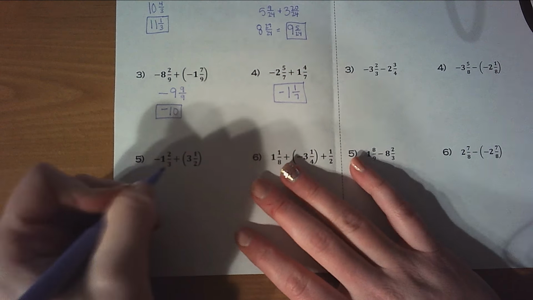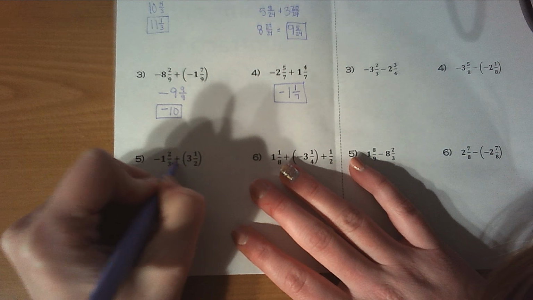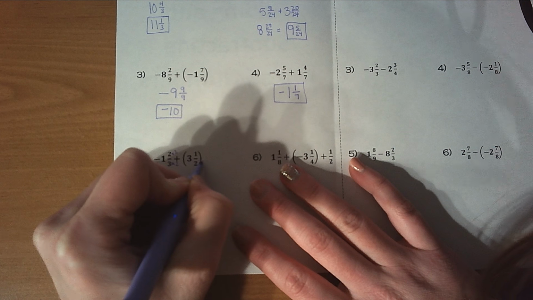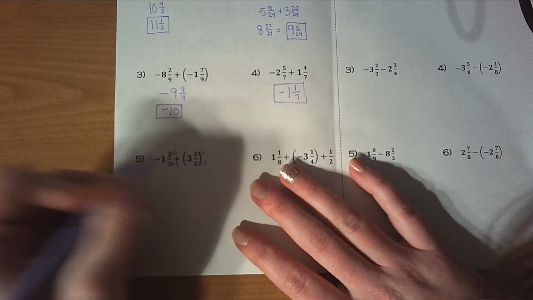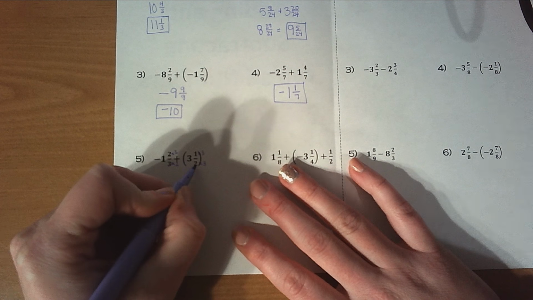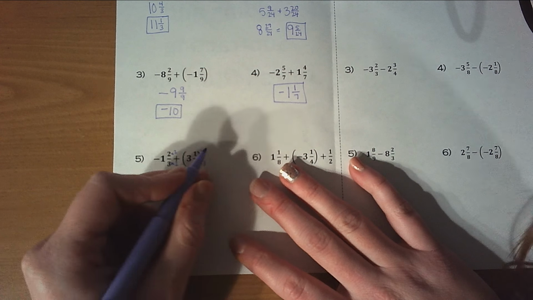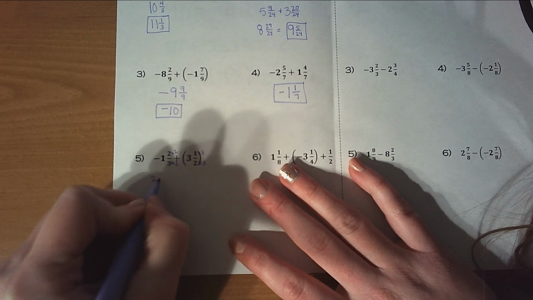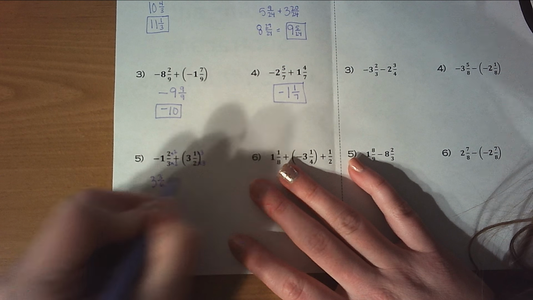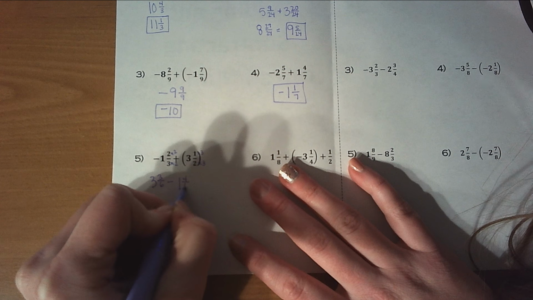And if we change our fractions to have like denominators, the common denominator here is going to be 6. So I'm going to multiply 3 by 2, and then I'm going to multiply 2 by 3. So I'm going to even kind of reverse my order here. 3 3/6 minus 1 4/6.